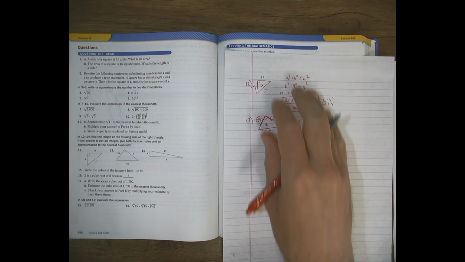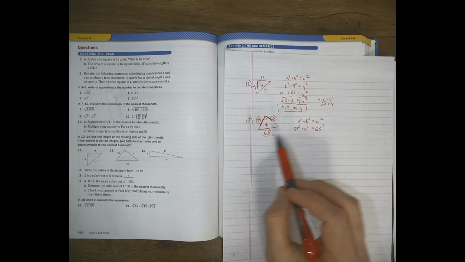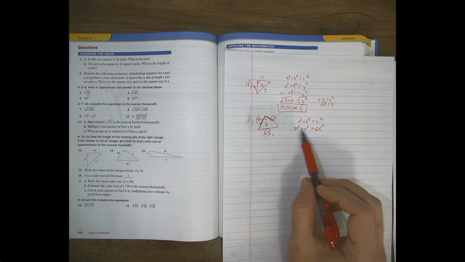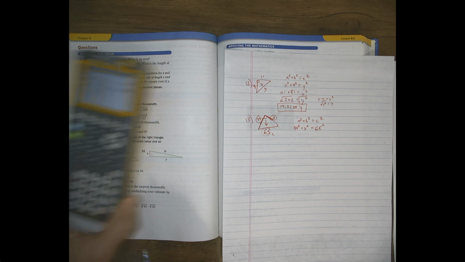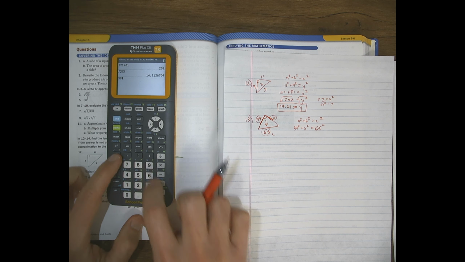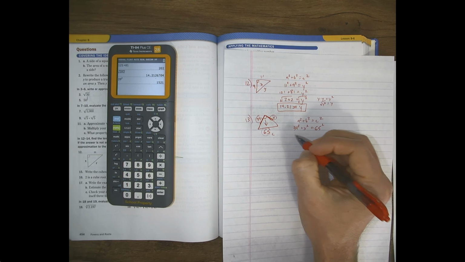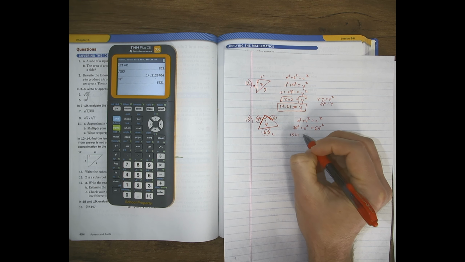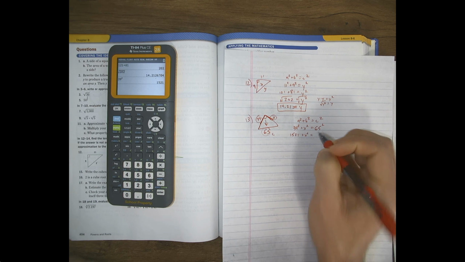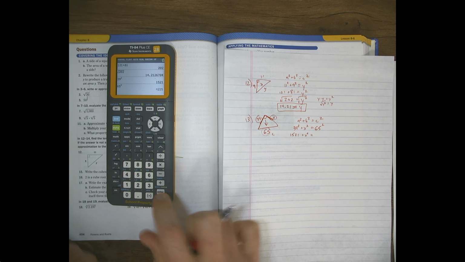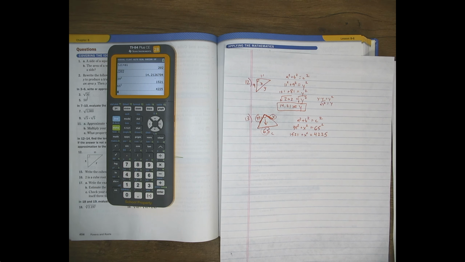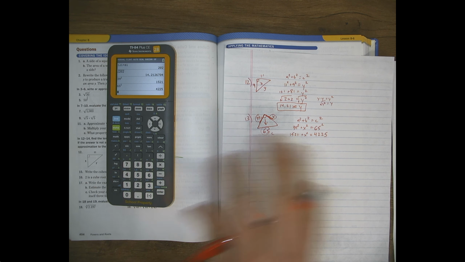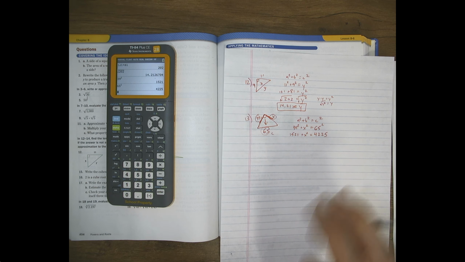Now, things look a little different than they did up here. Things are in different spots. We have the hypotenuse. We're solving for one of the legs. So we're still going to go through some equation work here. So I'm going to do 39 squared, which is 1521. And then 65 squared, 4225.